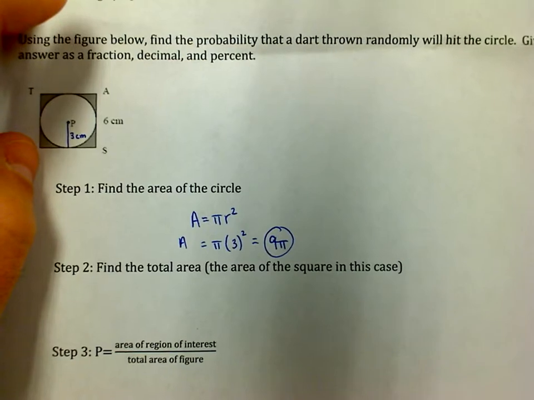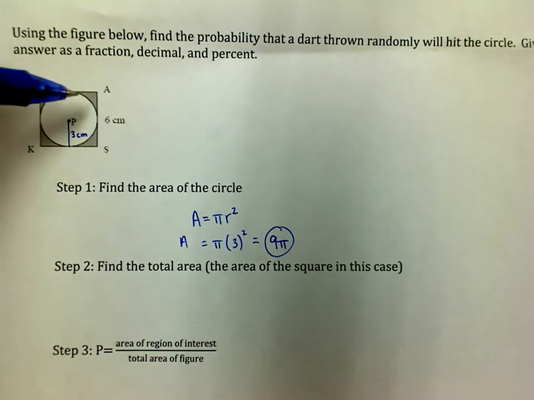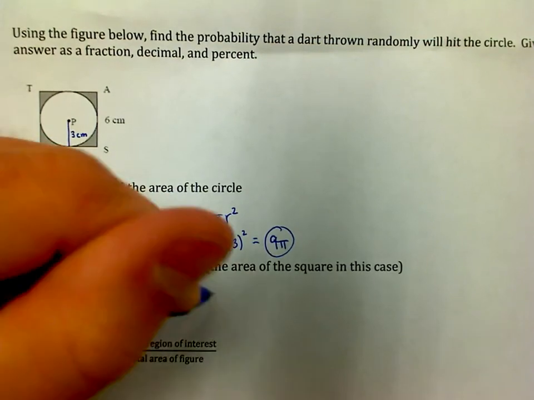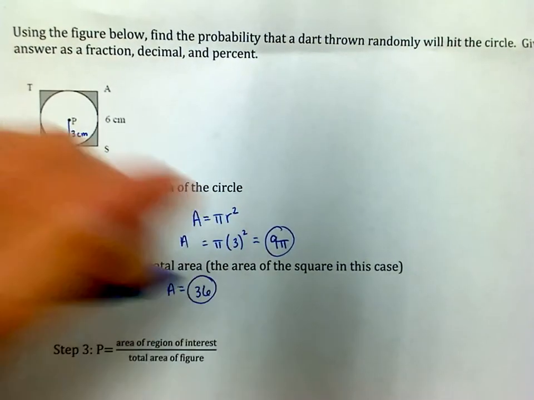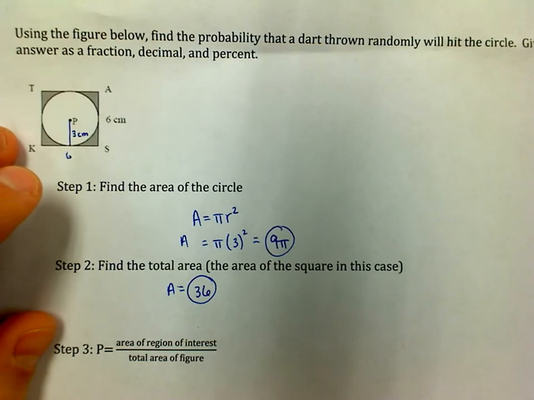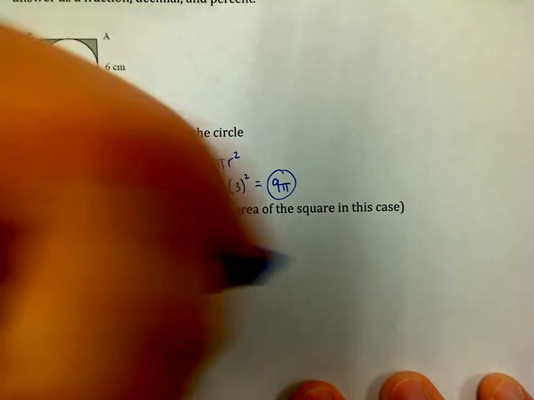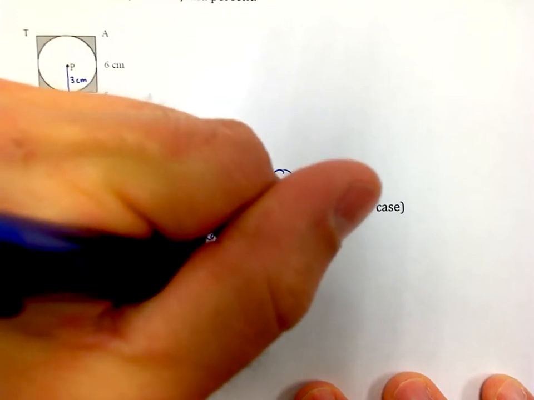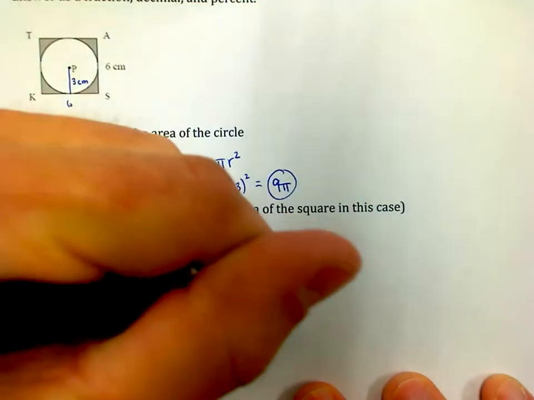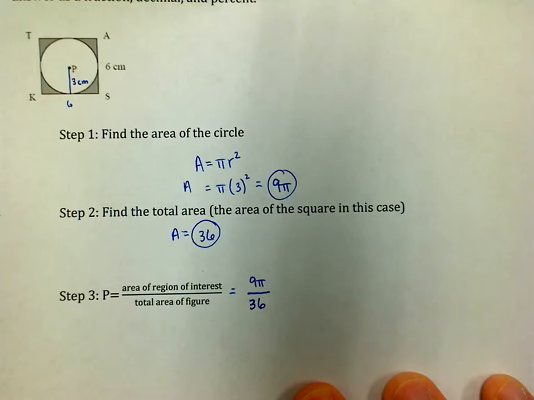The second step is, what is the overall area of the shape? In this case, I see that the biggest shape that I have is really just a square. I don't care about the circle anymore, just the square. And the area of the square is 6 by 6. So that would be 36 square inches, right? And so the probability that I throw a dart and it lands in the circle would be the area of the region of interest, which is the circular area, over the total area of the shape, which is 36.